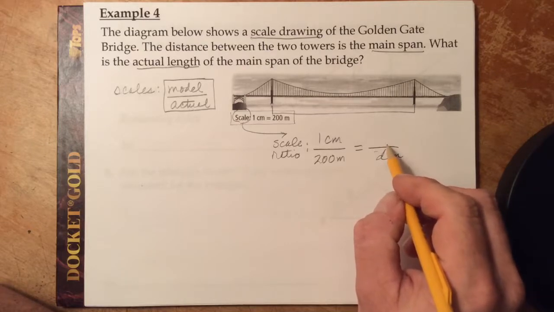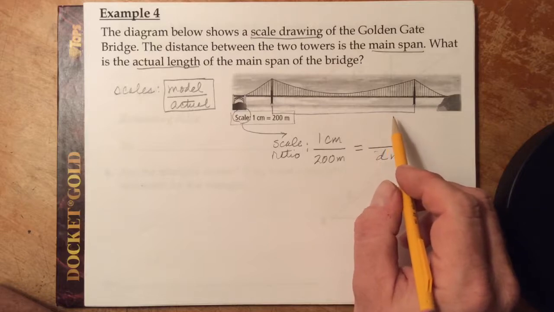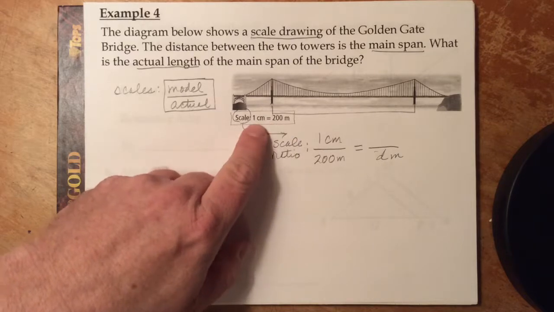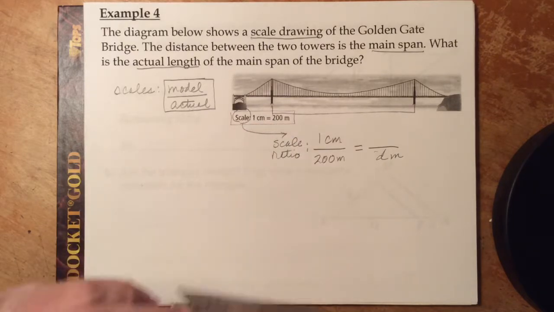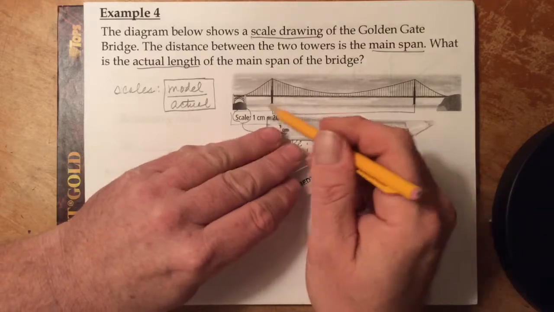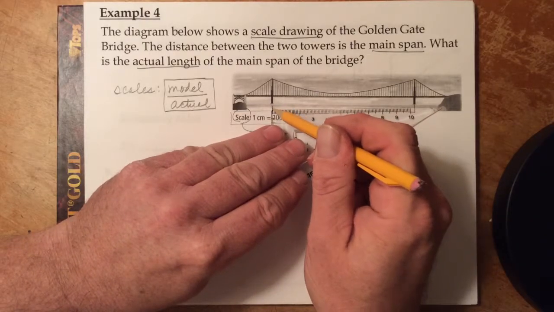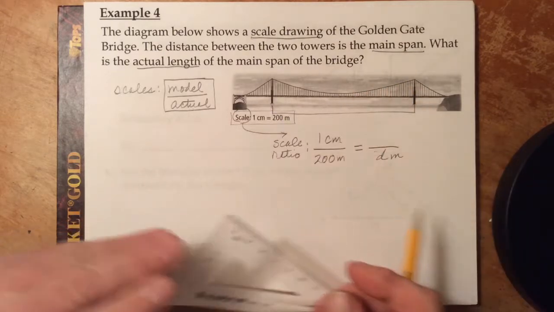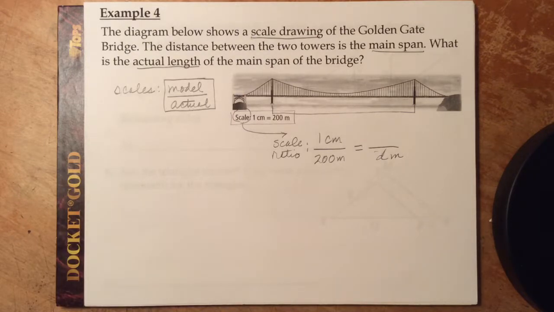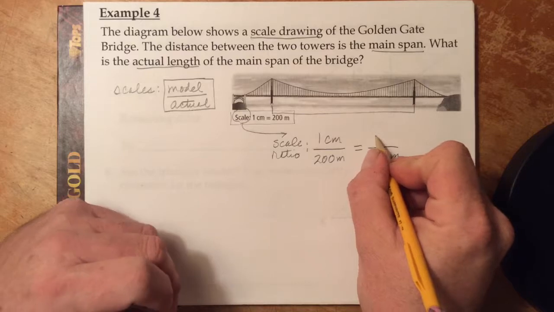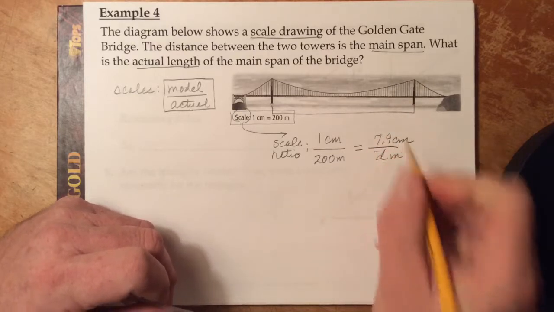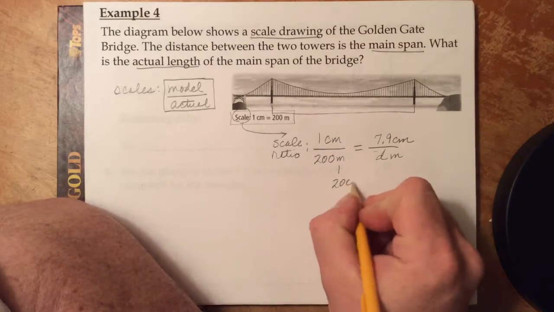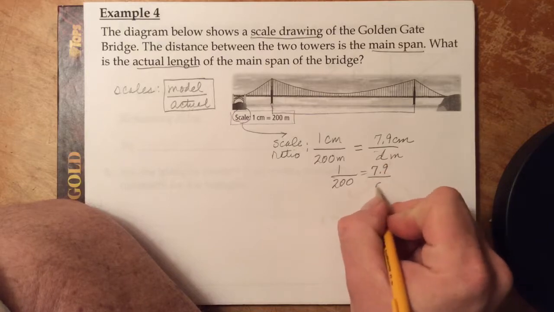Now, the scale model of this bridge has to be found by measuring. So take your ruler, and since this is in centimeters, we use the centimeter side of your ruler. I'm using the centimeter side of my ruler, and you measure the main span from post to post, or from tower to tower. And of course, on your copy, if you measure it, you're going to get 7.9 centimeters. Almost 8, but not quite. Drop the centimeters and meters. We have 1 is to 200, as 7.9 is to D.